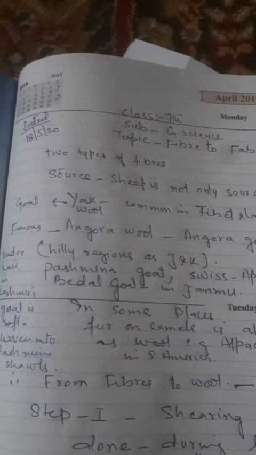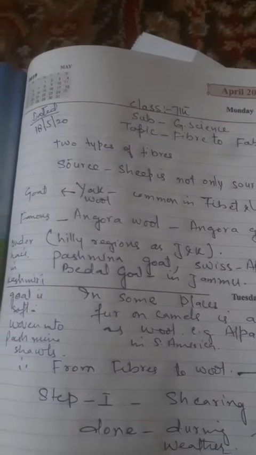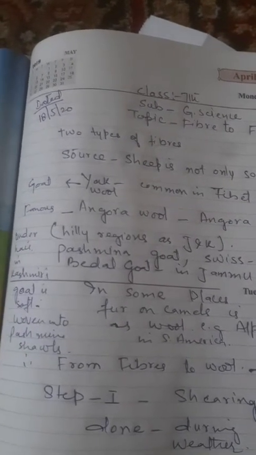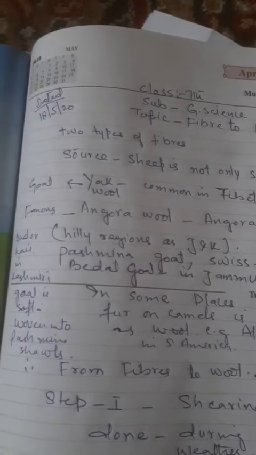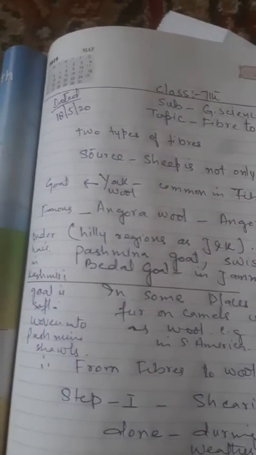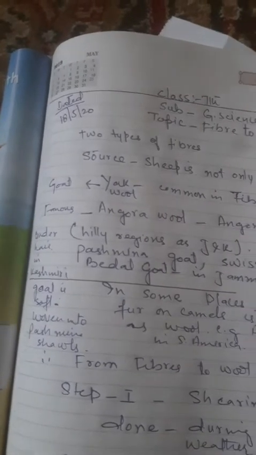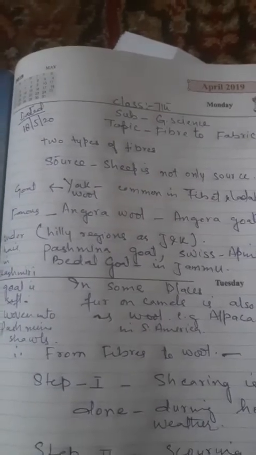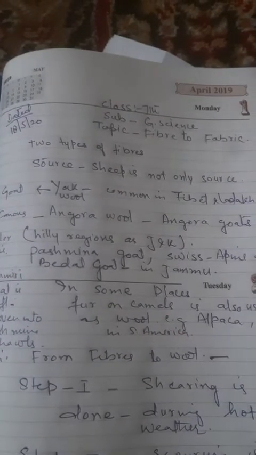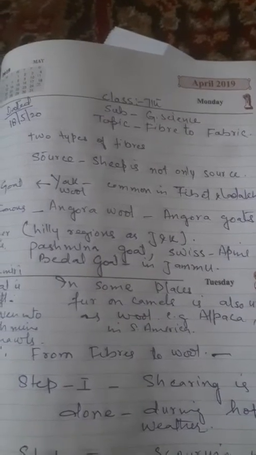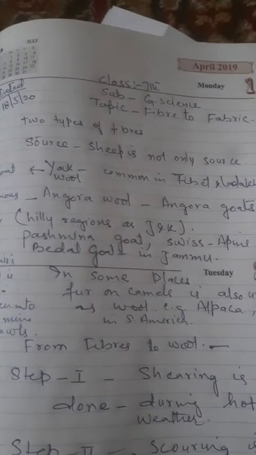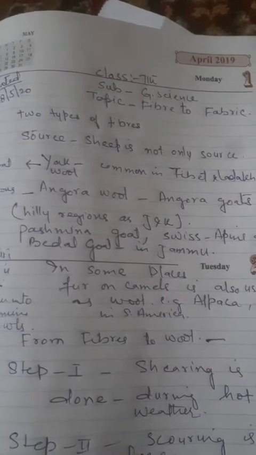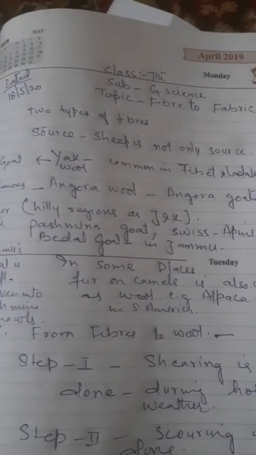These are the breeds of sheep: Gadi, Bakarwal, Punchi, Karnai, Gurezi, etc. These are also sheep from which wool is obtained. In some regions of South America, camel fur is also used. The llama and the alpaca are camelids whose fur is also used as wool.